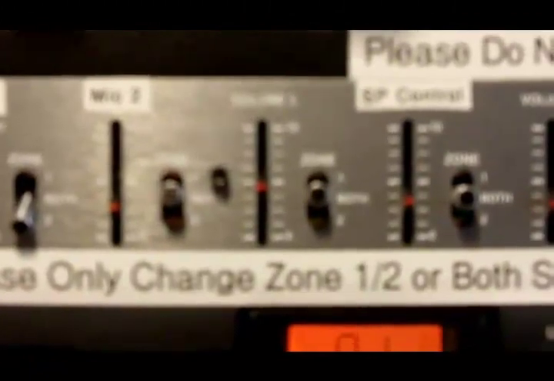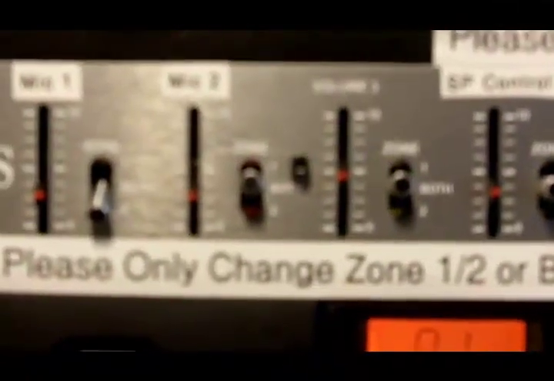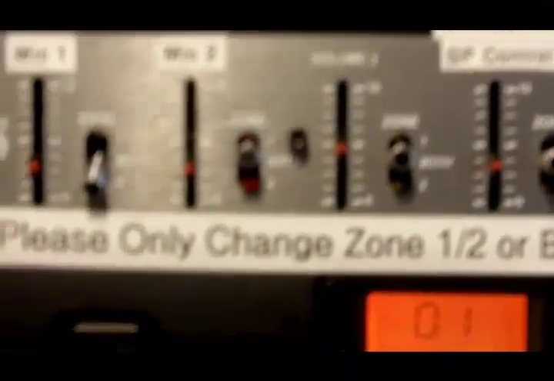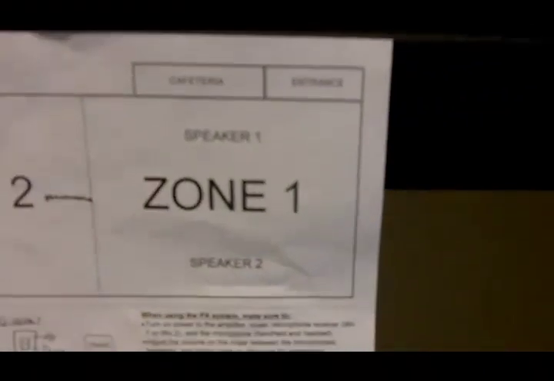Mic 2 is the same concept. You have up for Zone 1, down for Zone 2, and in the middle for both. Right now it is set to both. Now, you could see we have Zone 1 and Zone 2. If you needed both zones, you would flip the switch to the middle. If you only want Zone 1 right next to the cafeteria, you would switch it upwards to Zone 1. And of course, if you need Zone 2 only, you would switch it downwards.